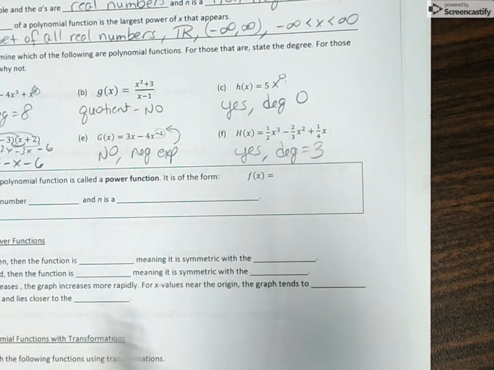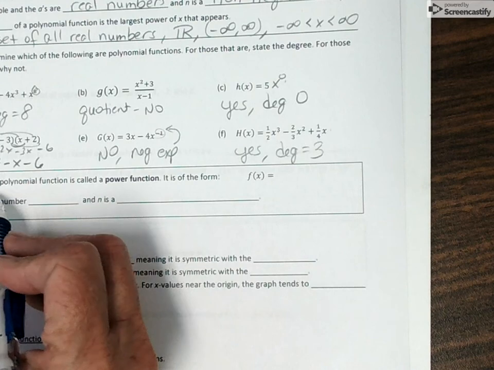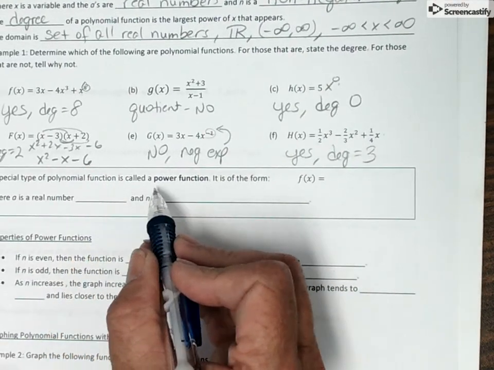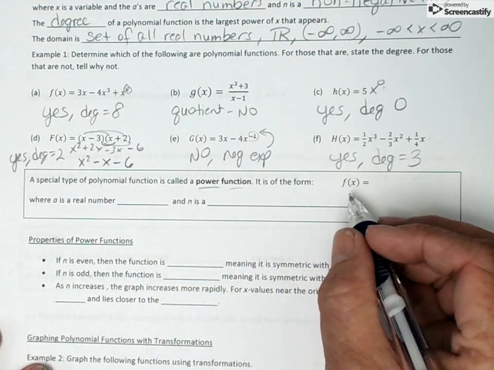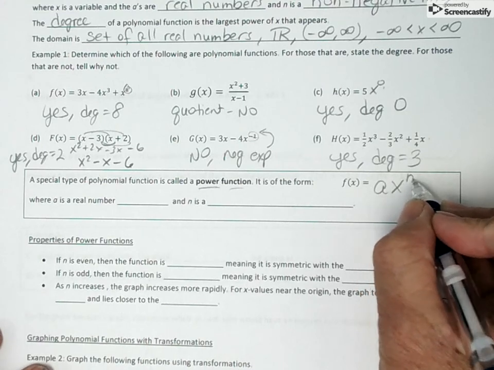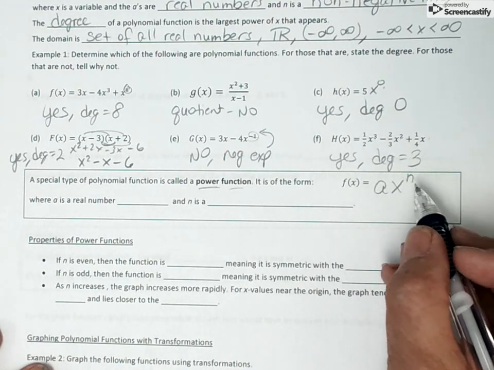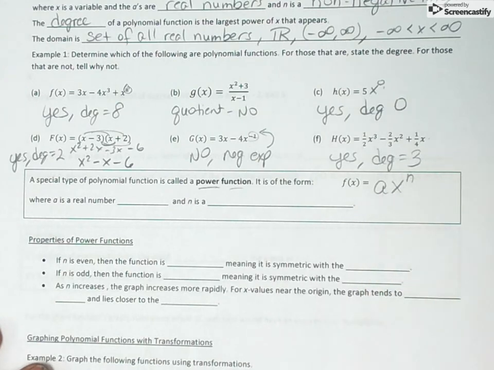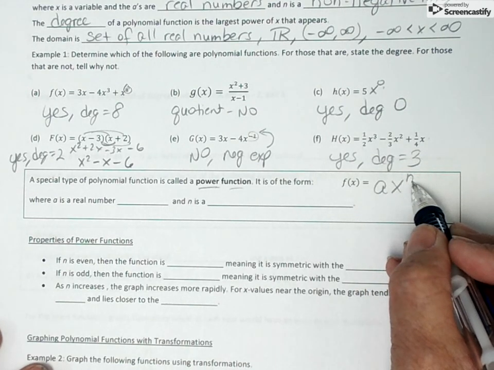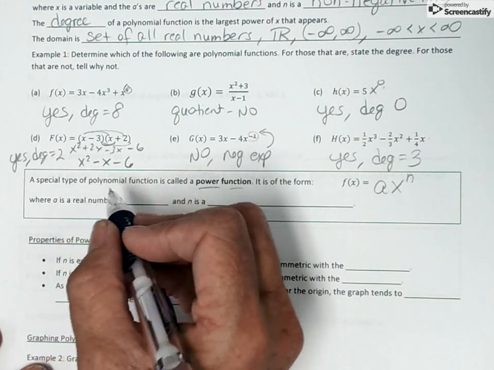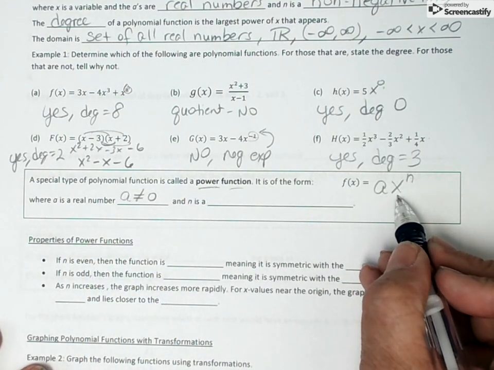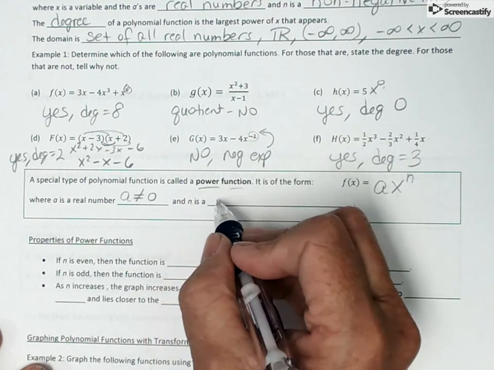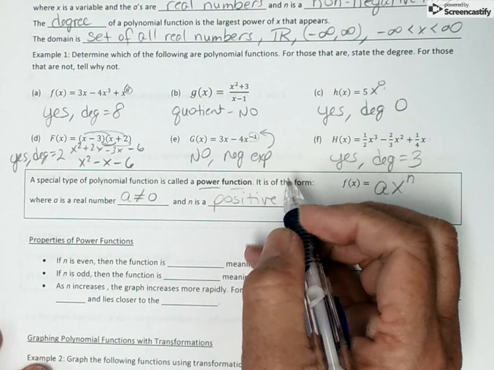Okay, let's continue on here with our notes. Okay, so a special type of polynomial function is called a power function. And it is of the form f of x equals a x to the n. And notice there's no other terms. It's simply x to some exponent with a coefficient out in front. N still has to be a non-negative integer, where a is a real number and a is not equal to 0. Because if this was 0, just 0 times something is 0. And n is a positive integer.